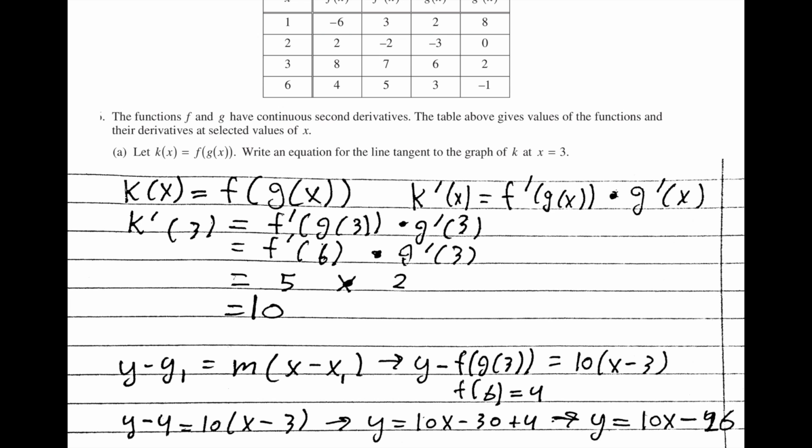Chain rule: derivative of the outside times the derivative of the inside. We will get f prime of g of 3 times g prime of 3. g of 3 equals 6, so f prime of 6 times g prime of 3, and we will get 5 times 2 equals 10.